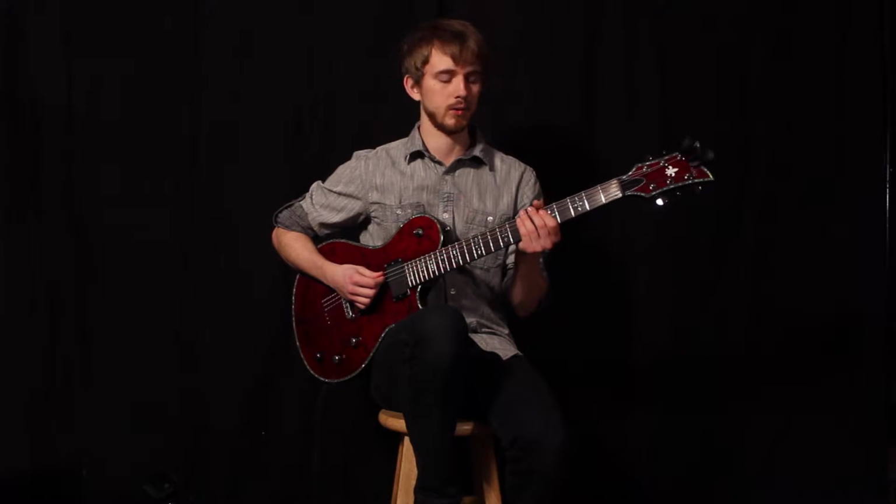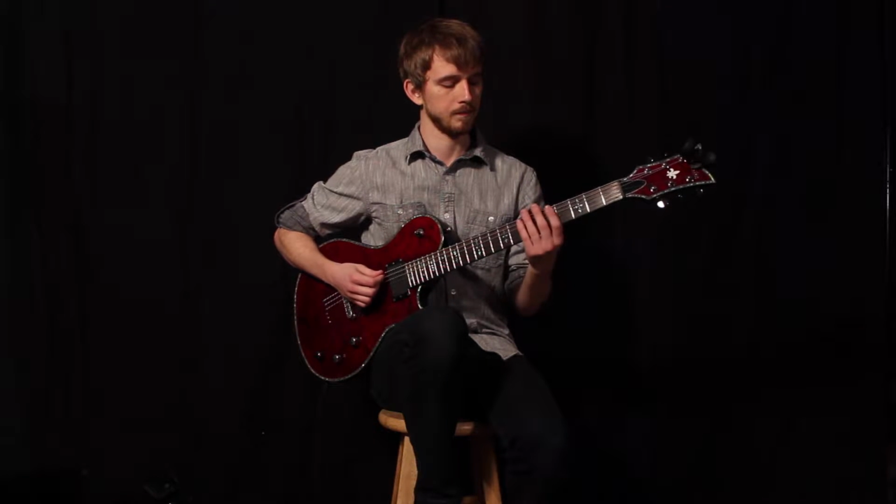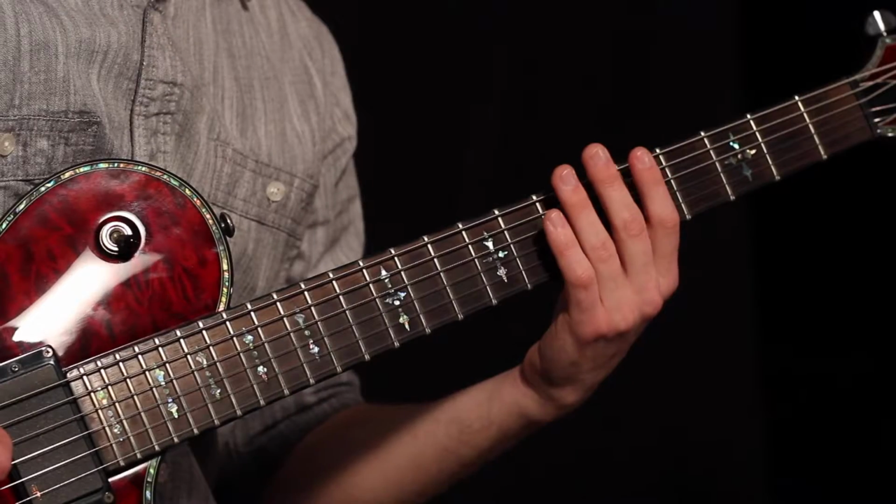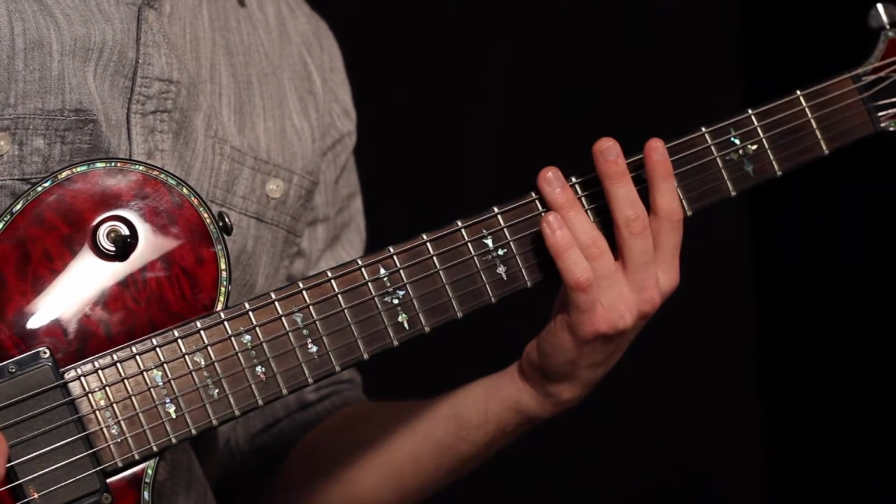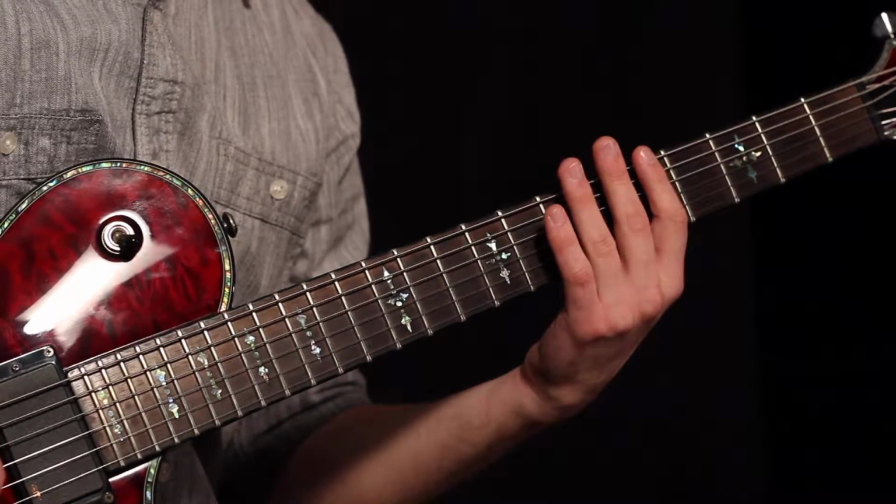For a 6-string, guys, we're just going to play the open A string, and then to create that low sound, we're just going to do inverted power chords on the 7th, 5th, and open E and A string. It'll sound like this.